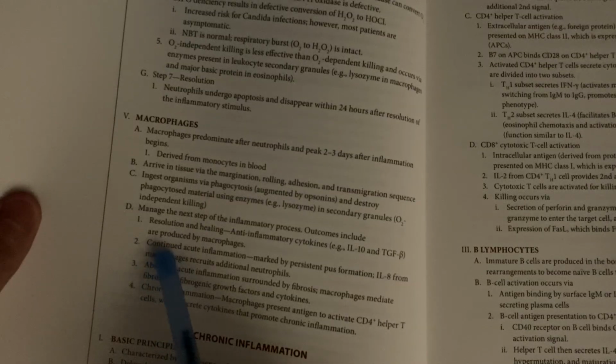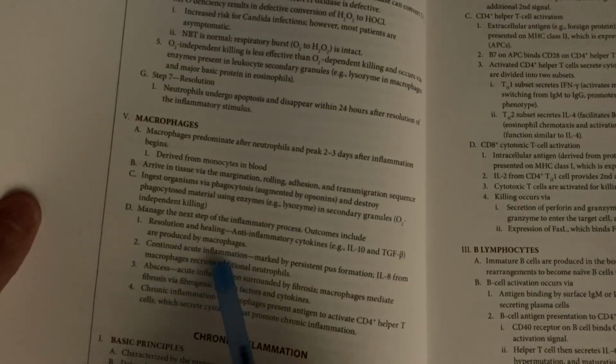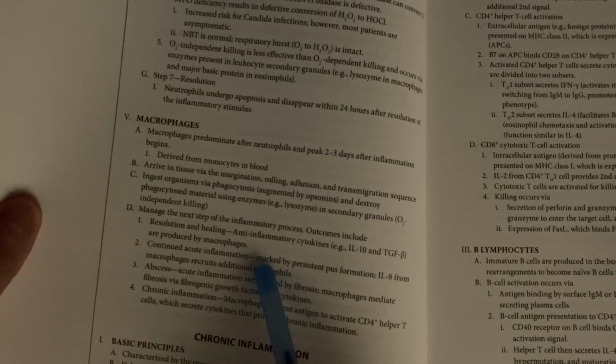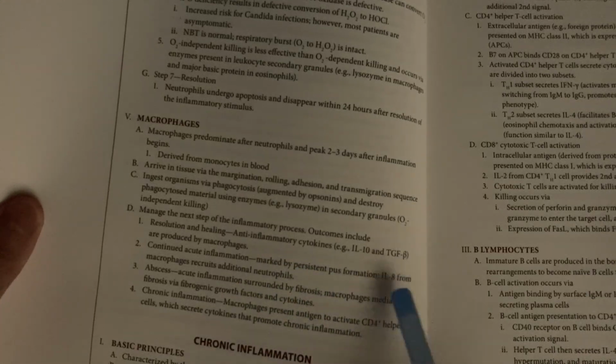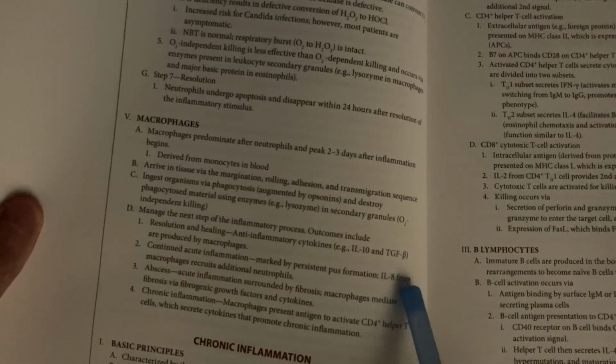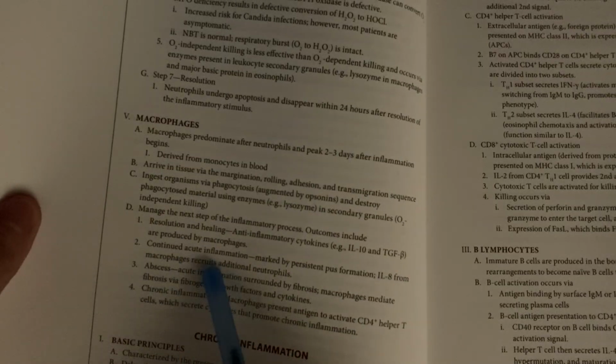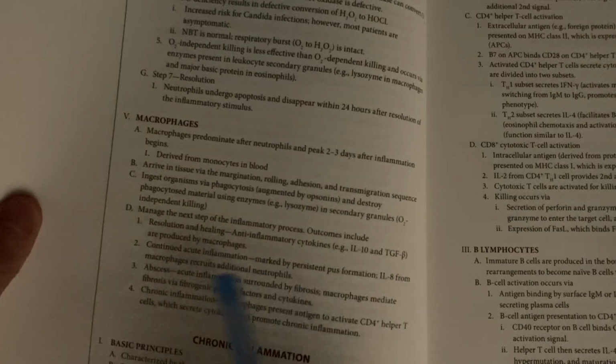There can also be continued acute inflammation, marked by persistent pus formation. The interleukin-8 from macrophages will recruit additional neutrophils.